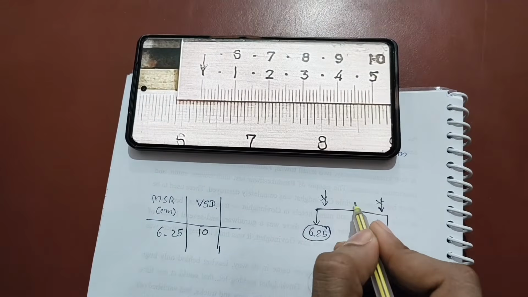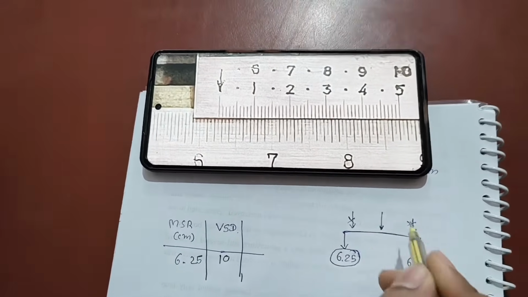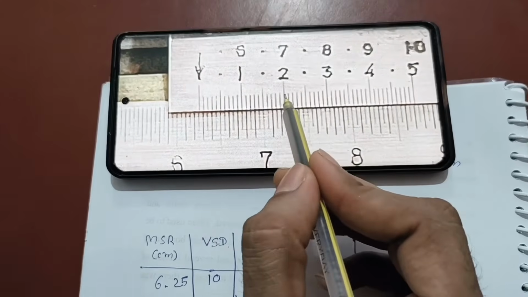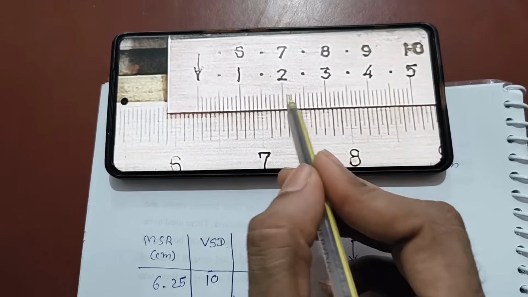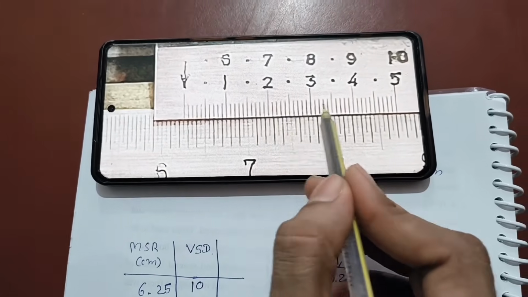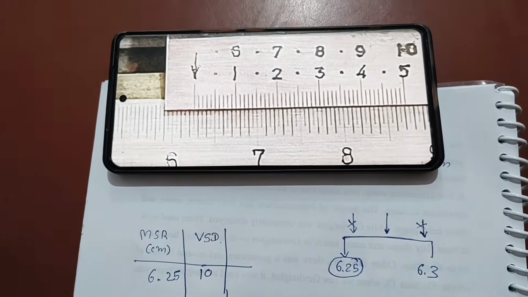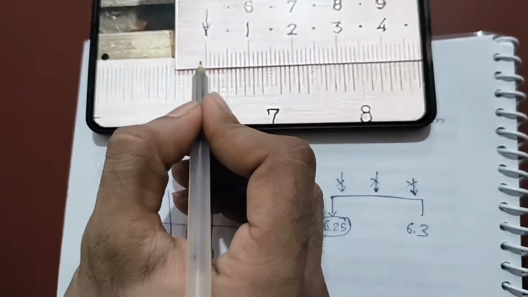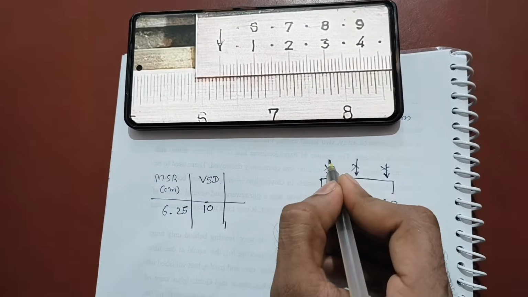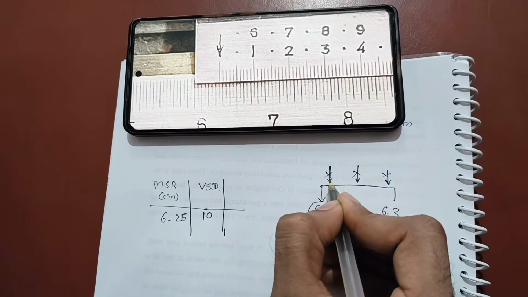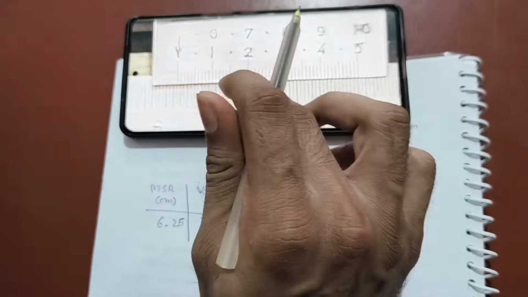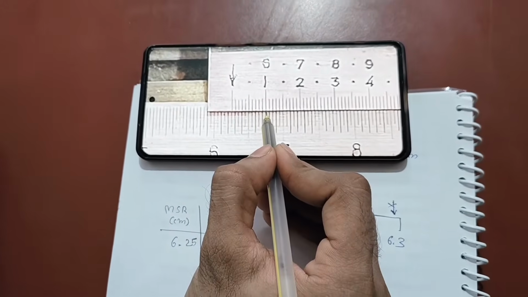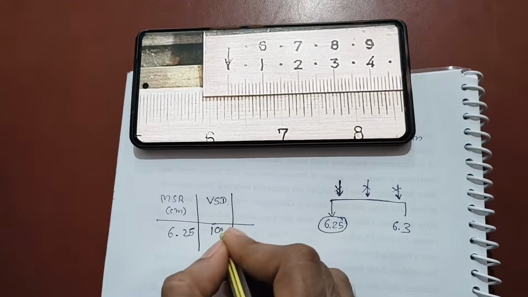If the marker is not here, but somewhere in between, I won't bother to look at the beginning part or end part. I'll just look at the in-between part. Any division from in between, about 25, must be matching here. But in our case, what is this scenario? The marker is much closer to 6.25, somewhere here. So I won't bother to look at the divisions at the end. I will just look here, and I felt that this 10th division is matching.